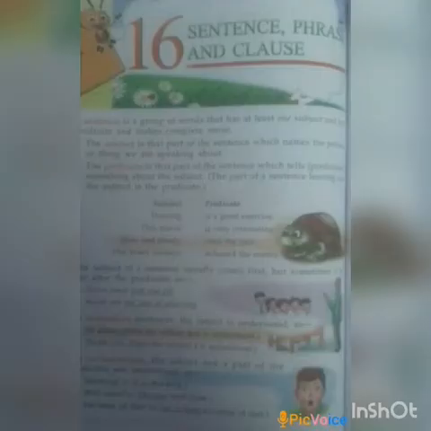Next, page number 84, Test Yourself. You see the book's back exercise and write the answers. Let's move to chapter 16. Page number 88. Now we see chapter 16: sentence, phrase and clause.